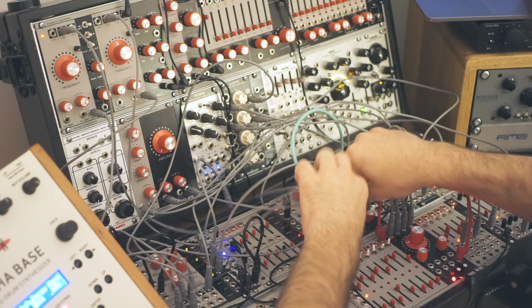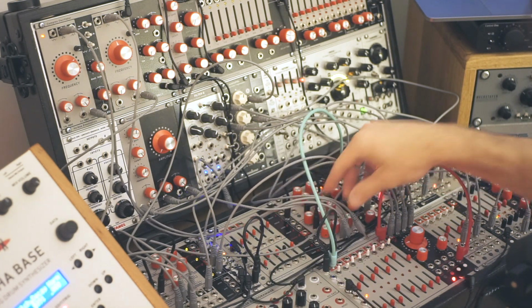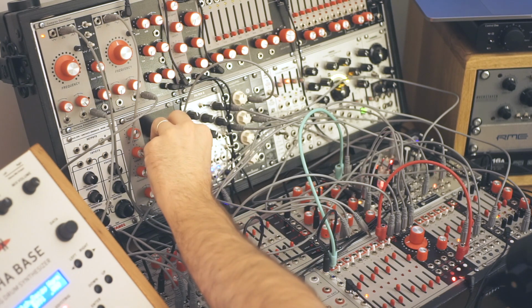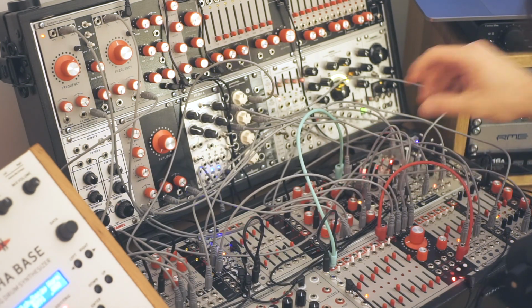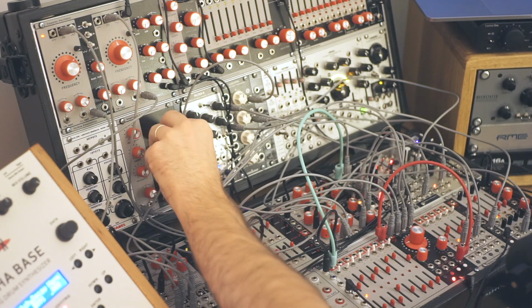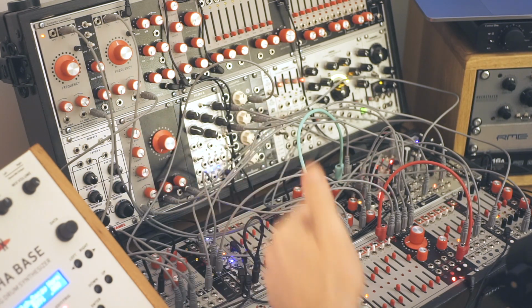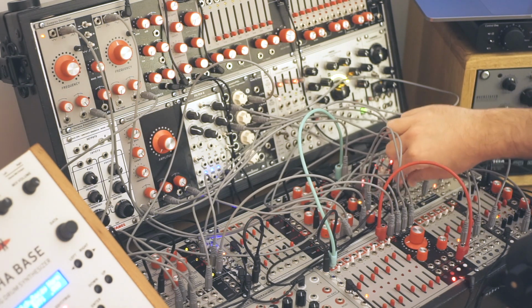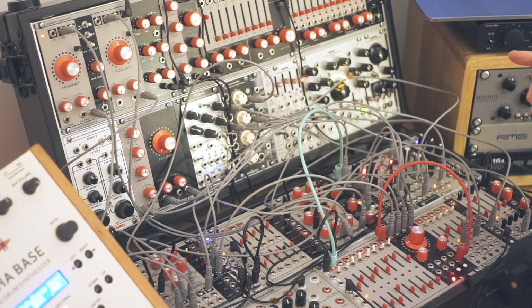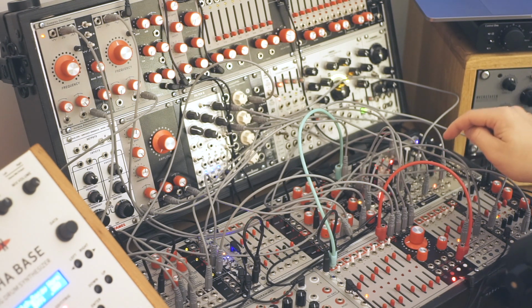The second one sounds like this. And the third one sounds like this. I don't know why there's some pitch going in there, but oh, maybe that's why. So the third one is Contour 1 by Joe Analog.